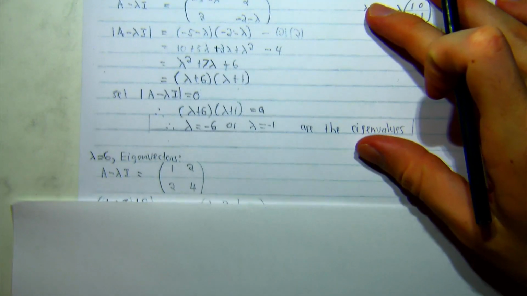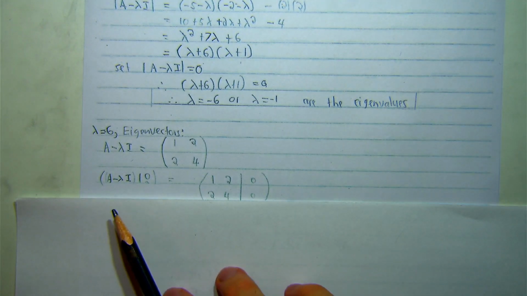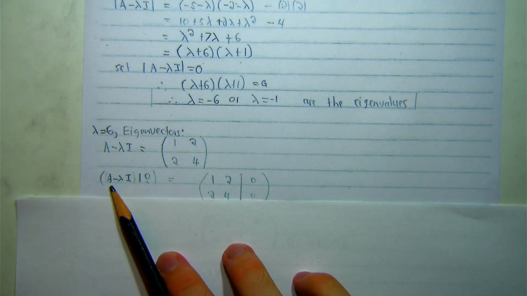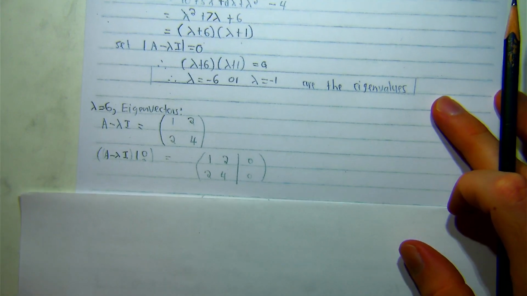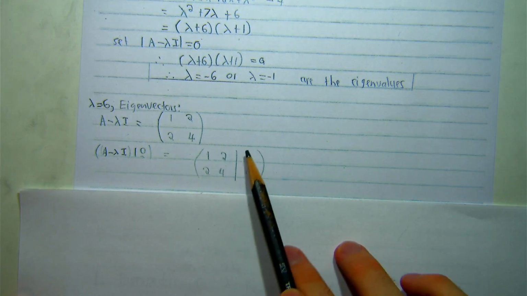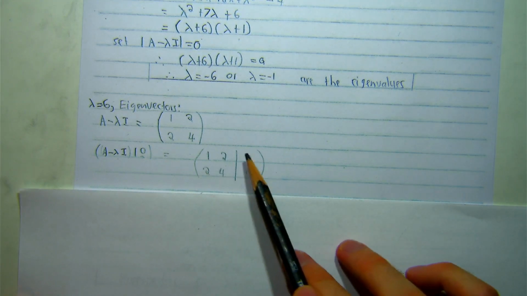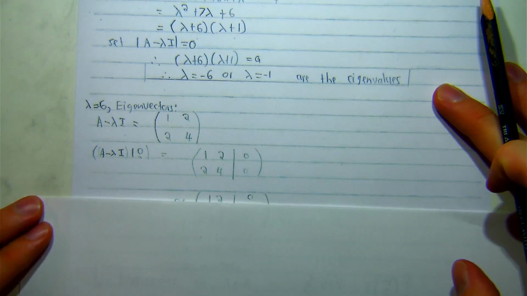And now we want to find the vectors where A minus lambda I multiplied by the vector will give us 0. So we have an augmented matrix here, [1, 2; 2, 4] multiplied by x equal to [0, 0]. And we're looking for the x that will give us this.